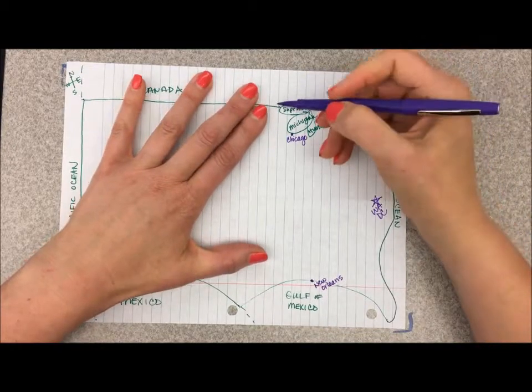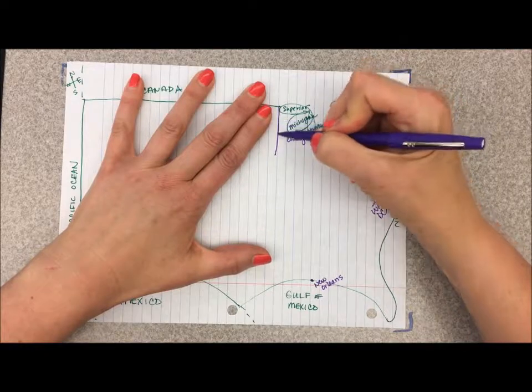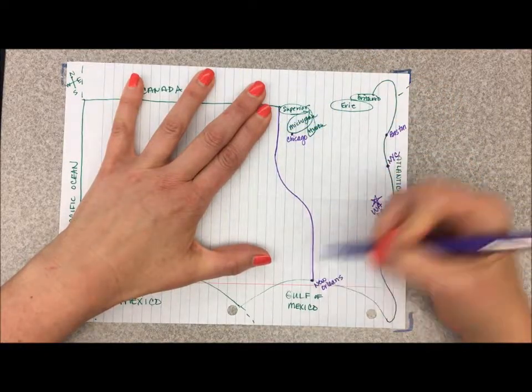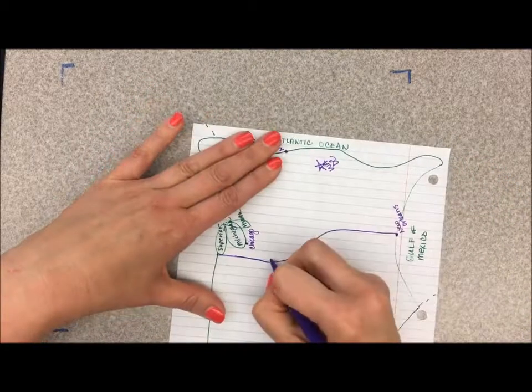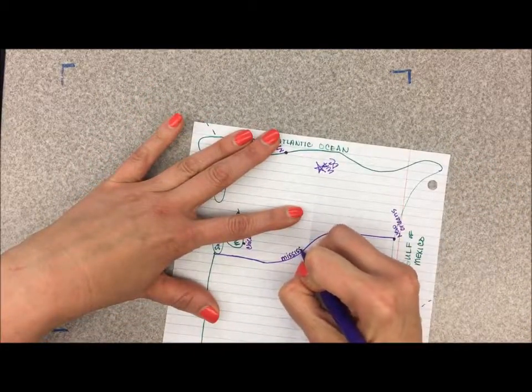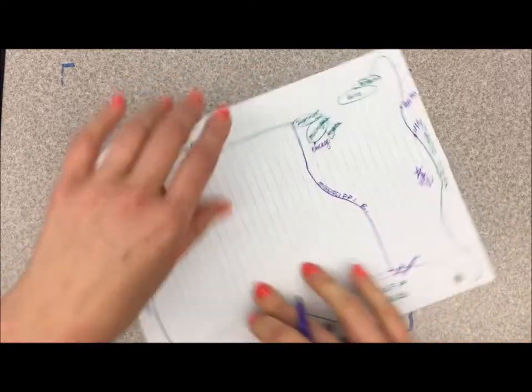We're going to go ahead and start the river over here. It's going to come down, make kind of a nose shape partway through, and come down to New Orleans. Go ahead and label this the Mississippi River. R is fine for river.